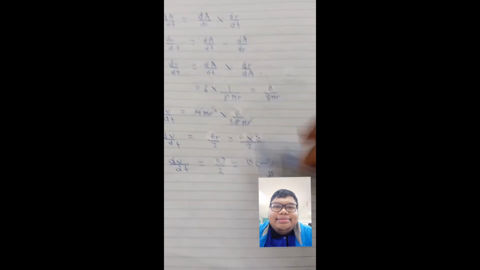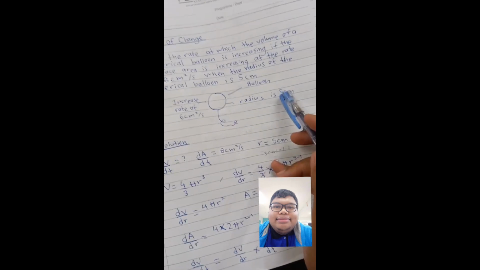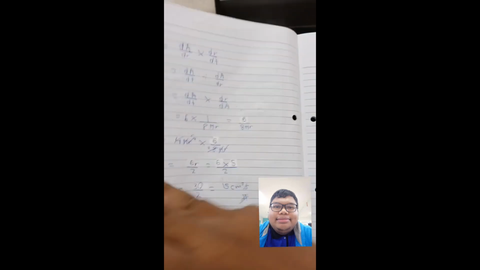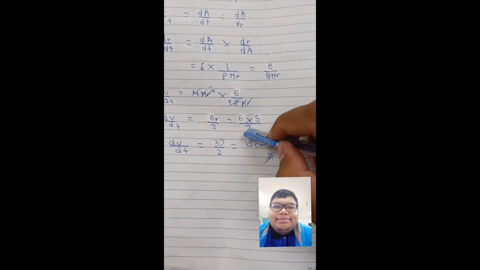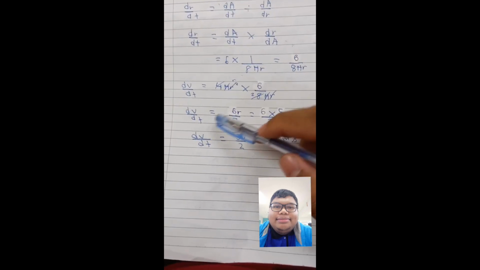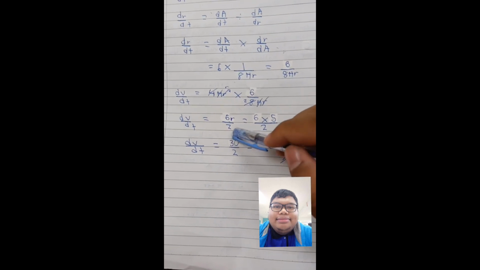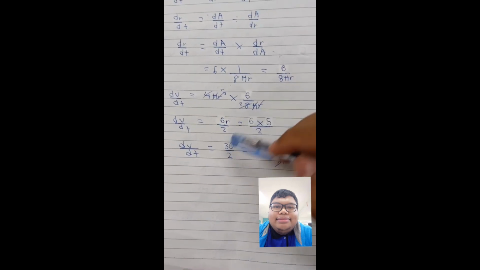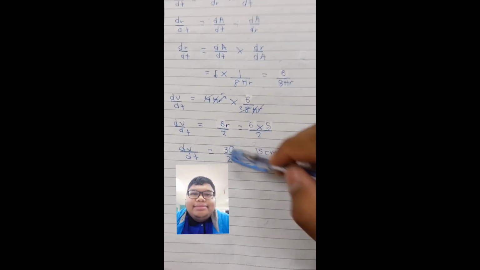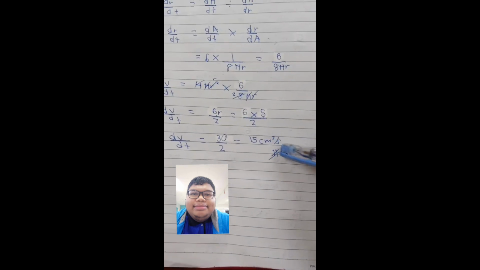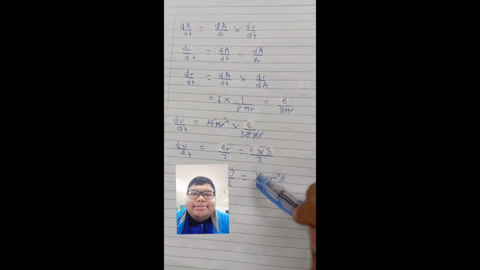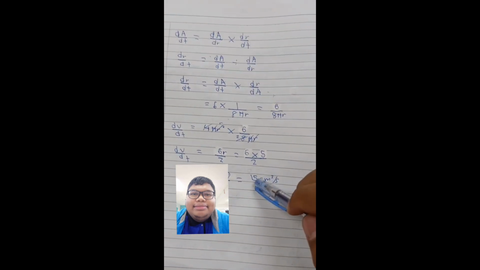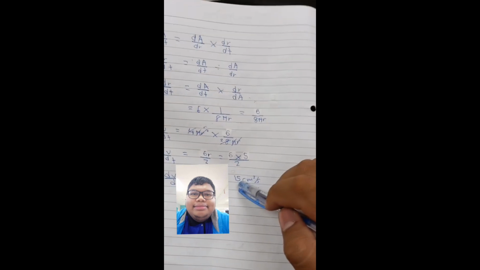Where do we get 5? So 5 is the radius that is given, and we divide it by 2, and dV over dt equal 30 over 2 equal 15 centimeters cubed per second, and that is the rate of change that we get. Thank you.